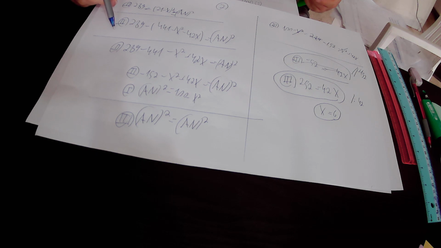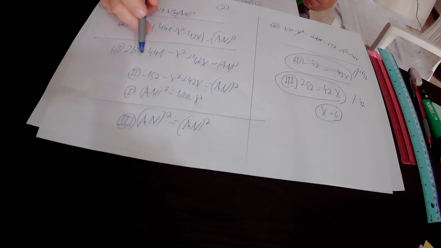So here we have 289 minus 441 is minus 152 minus x squared plus 42x equals AN squared. So we have two equations for AN squared. Therefore we can get that AN squared equals minus 152 minus x squared plus 42x. This is according to equation 2.